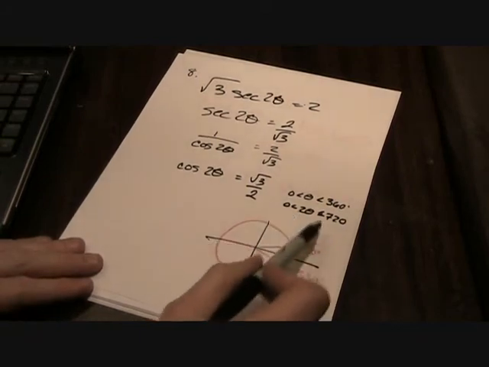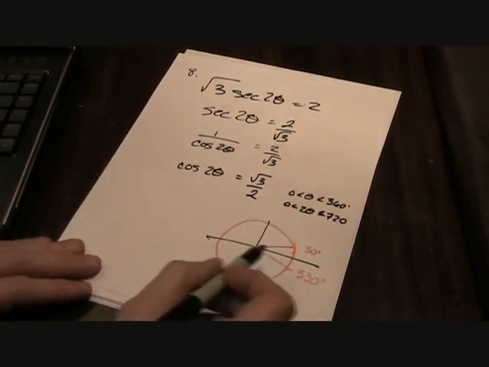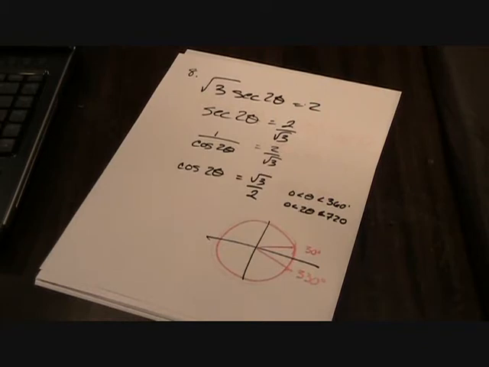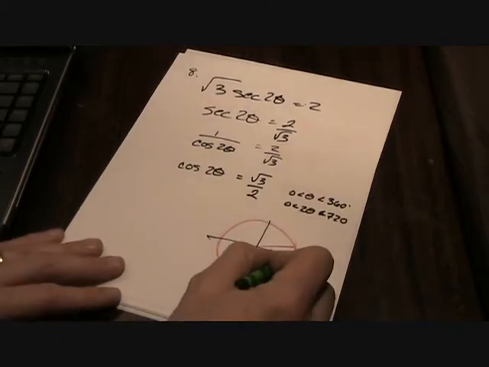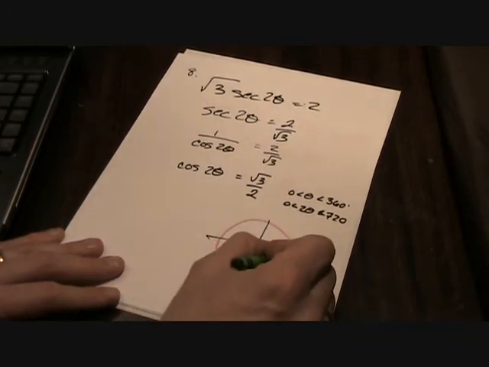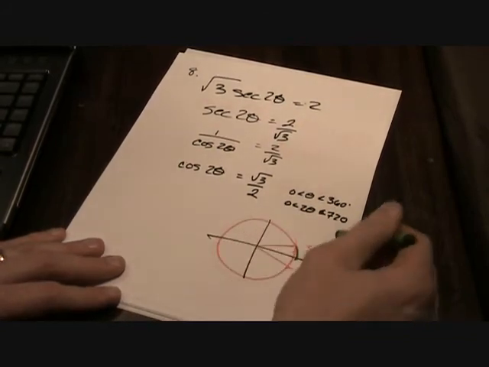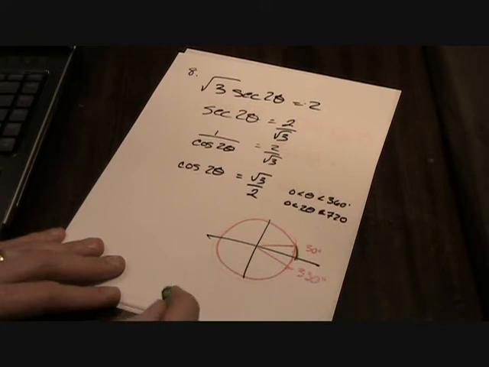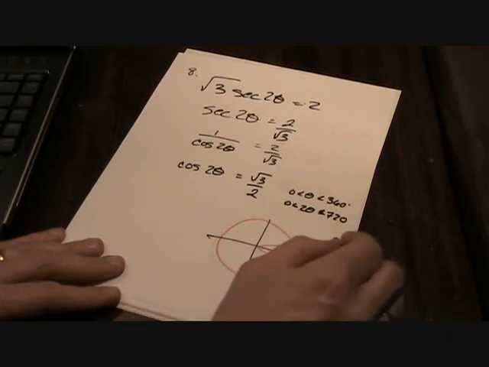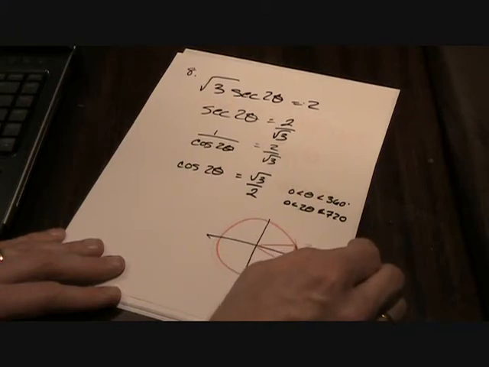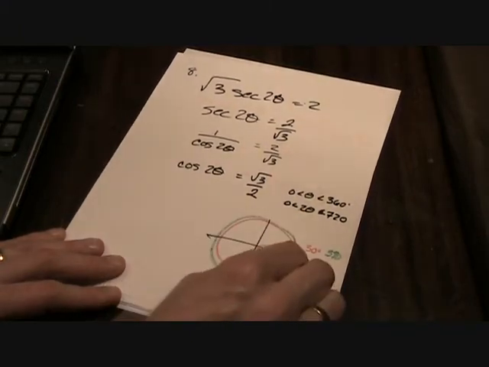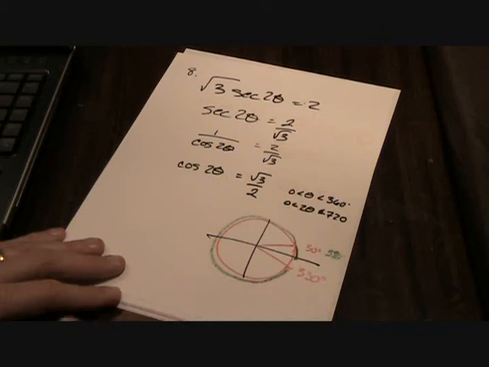Now, because 2 theta is 0 to 720, that means that we get to go around a second time, which will give us a... So when you come around the second time, we've already gone around once, that's 360. Now we're on the second revolution, so that means that that one is going to be 30 degrees plus the 360 degrees. So that's going to be at 390 degrees. And we're going to come all the way around here, and then that's going to stop us just short of 720, which is going to be 690 degrees.